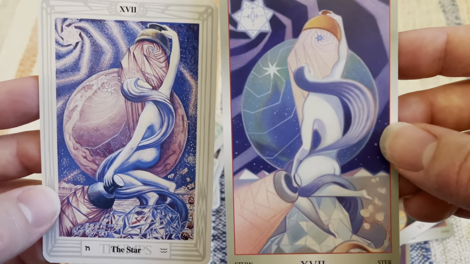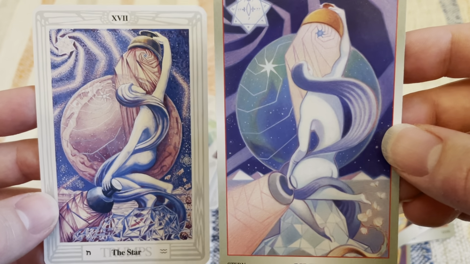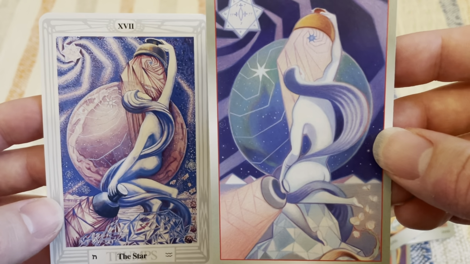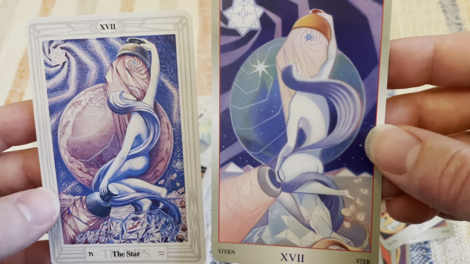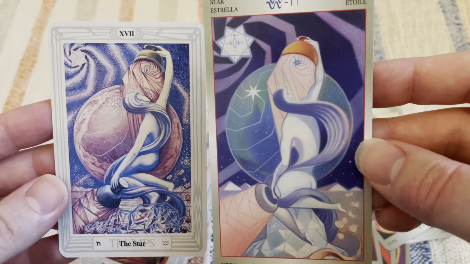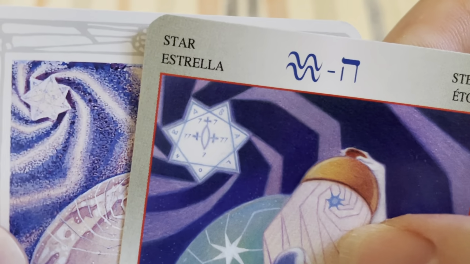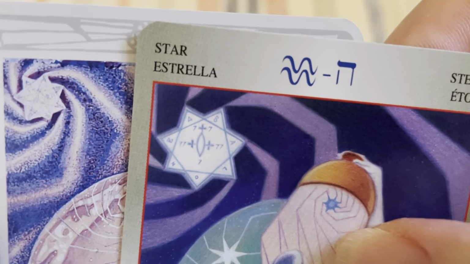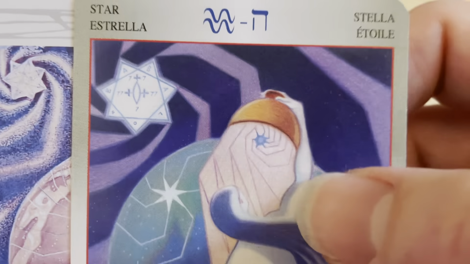And then we got the Star. I love Harris's Star. It is one of my all-time favorites. Definitely a contender for favorite. But see, it's sort of softened. All the same imagery is going on here. The star, I don't know. See, I have this smaller version of the Thoth, so I don't know if there's actual letters in there, but here you could see it's the Star of Babylon.